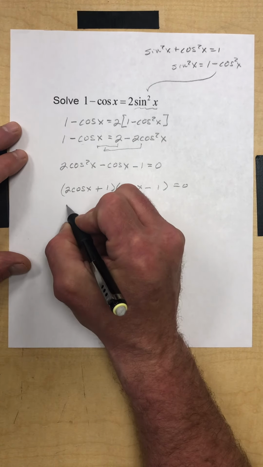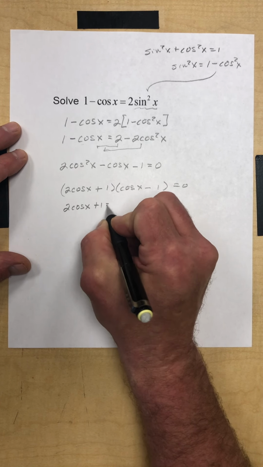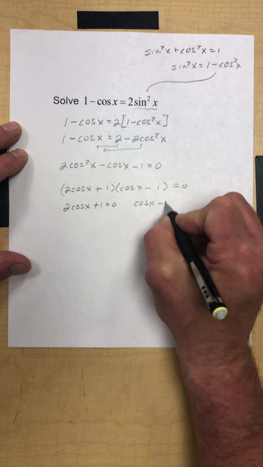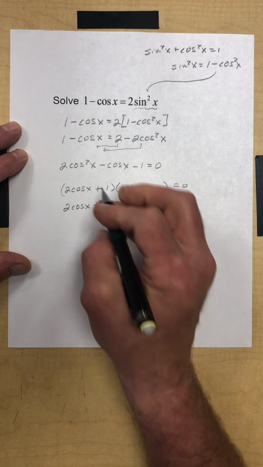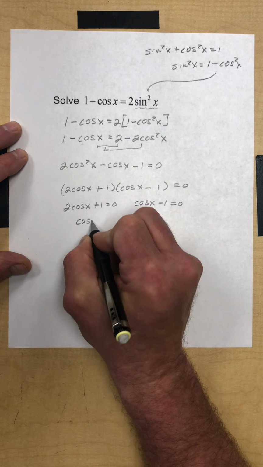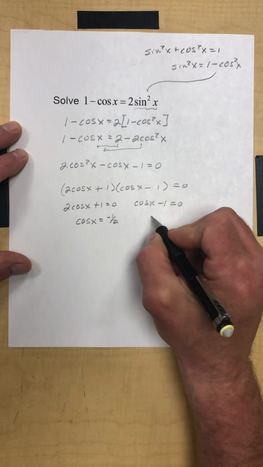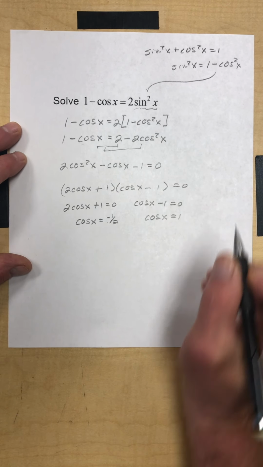All right, so let's see. I would get 2 cosine x plus 1 equals 0, or I would get cosine of x minus 1 equals 0. So let's see, it's subtract 1, divide by 2, so this would mean cosine of x has to be a negative 1/2, and this would mean that cosine of x equals 1.